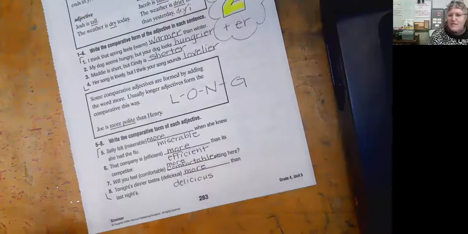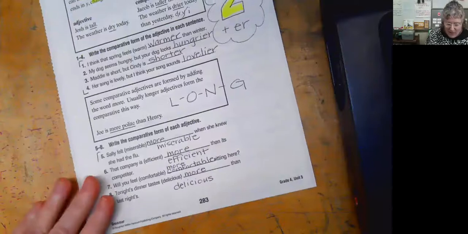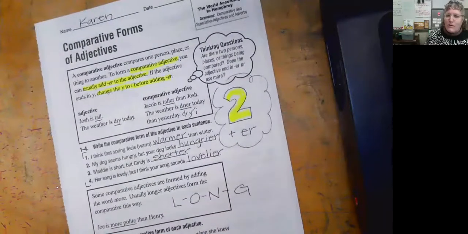All right. So hopefully you learned a little bit about comparative adjectives. When we're comparing two things, we just add an er, or if the adjective ends in a y, we drop the y and we add ier. If you have a long adjective, then we don't add er. Instead, we say more in front of the adjective.